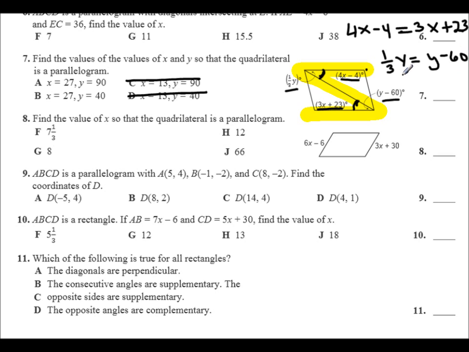Now this is a little bit tricky. In order to get rid of this fraction here, we're going to multiply both sides of our equation by the denominator, the bottom of our fraction. So we'll multiply everything by 3.